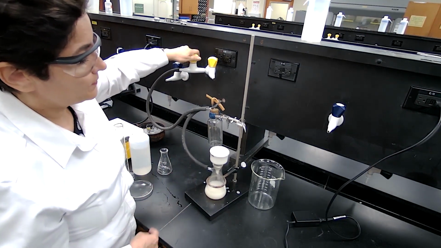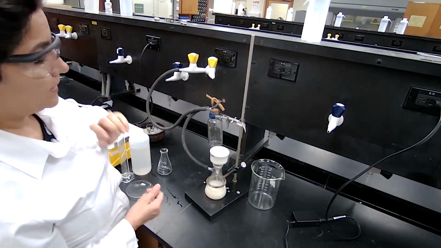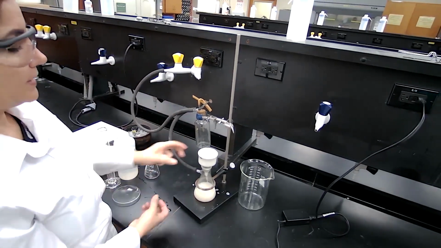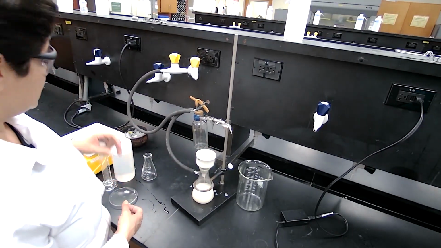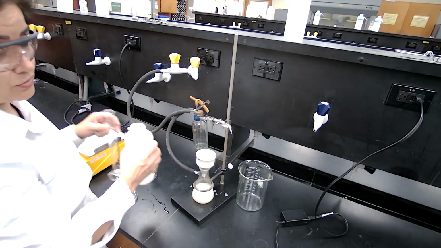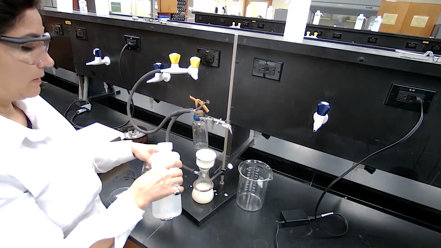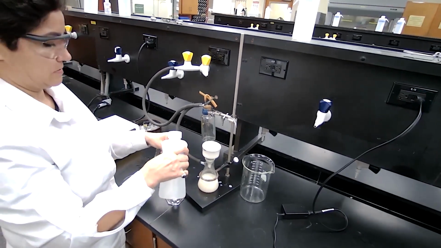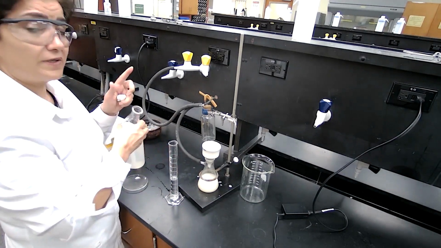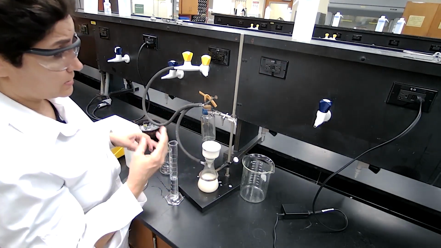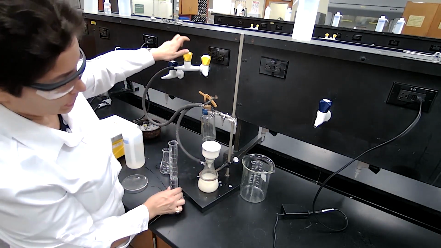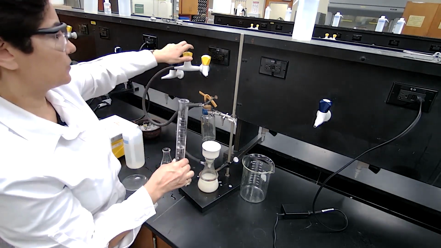Turn on the vacuum, remove the water by vacuum filtration. Perfect. We repeat this 2 more times. While I was transferring the crystals, I added some water. I'm also washing the crystals 3 times, each time with 50 milliliters of water.